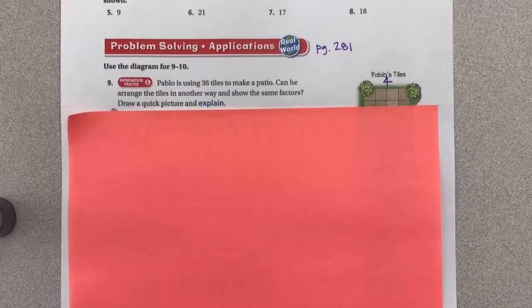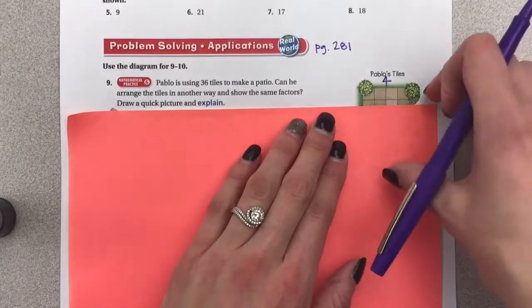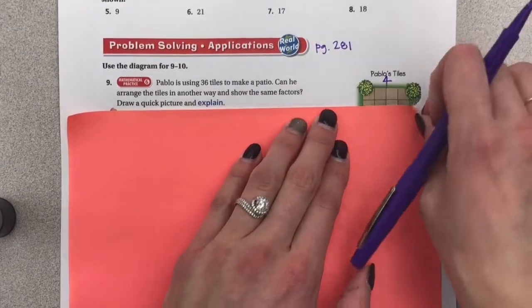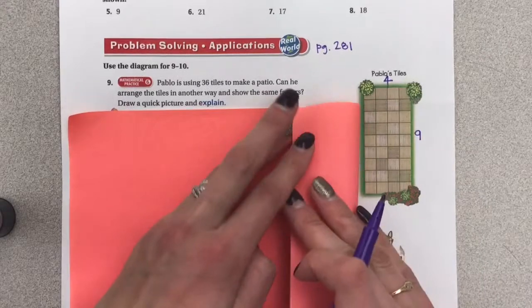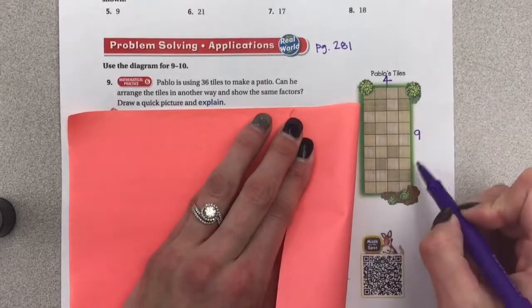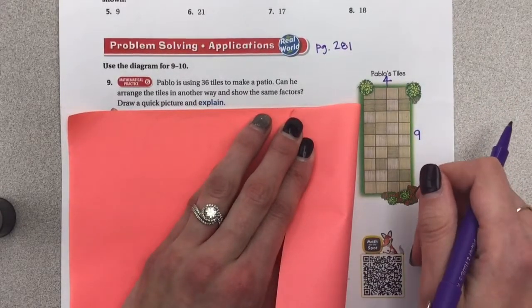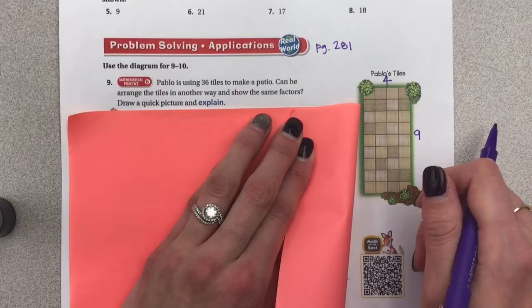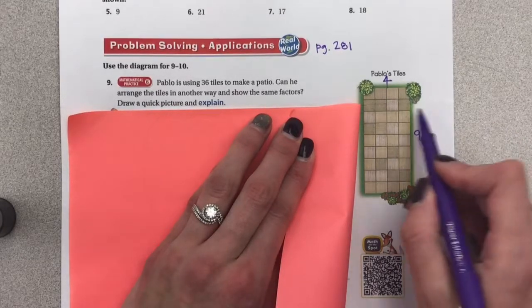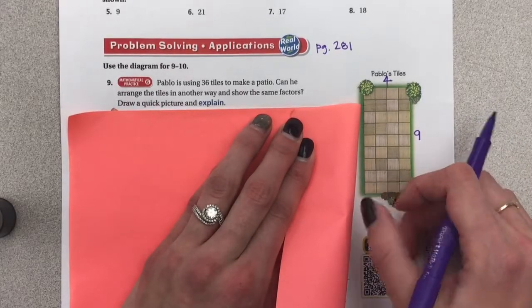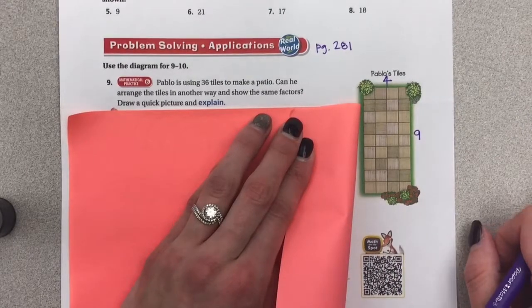It says Pablo is using 36 tiles to make a patio. Can he arrange the tiles in another way and show the same factors? So over here on our picture, Pablo's patio is currently arranged in 4 tiles of 9. So he's using all 36 because 4 times 9 is 36. We want to know if there's other ways to find 36, so other factors of 36. So see if there's any other possibilities of how he could make his patio.